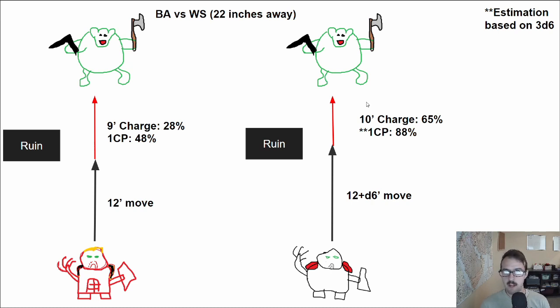So right off the bat, you can see that White Scars have a higher percent chance of getting a charge. One thing to note is, when you're about to do one of these charges, you want to have an idea of what is an acceptable level of risk that you're willing to take. For me, if I was told that you've got a 28% chance of success, and a coin flip essentially if you use a CP, that is a charge that I'm likely not willing to take.